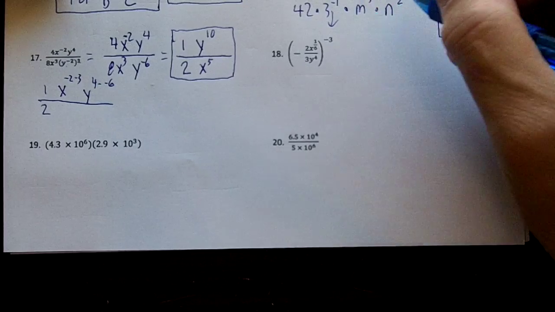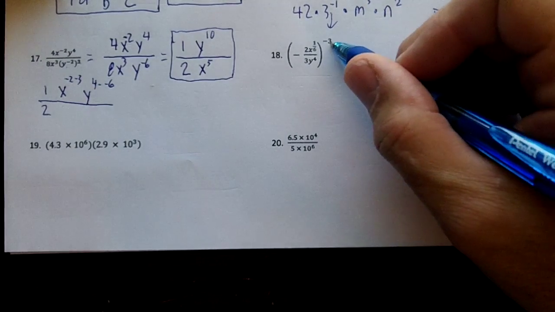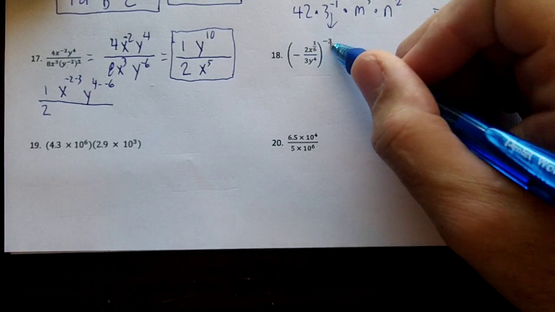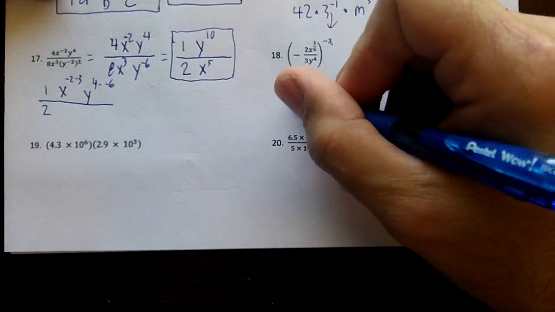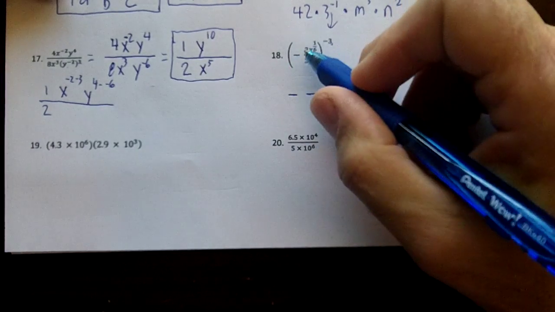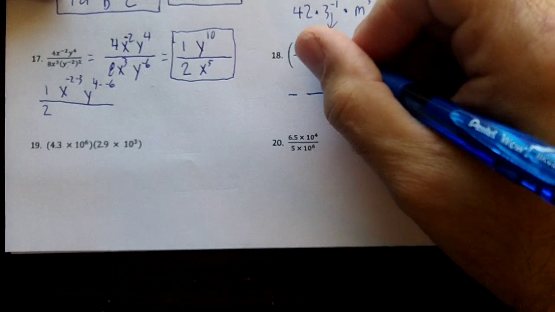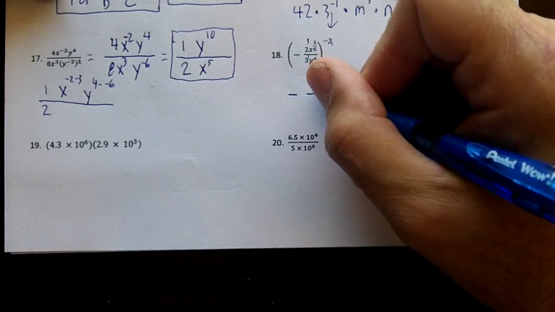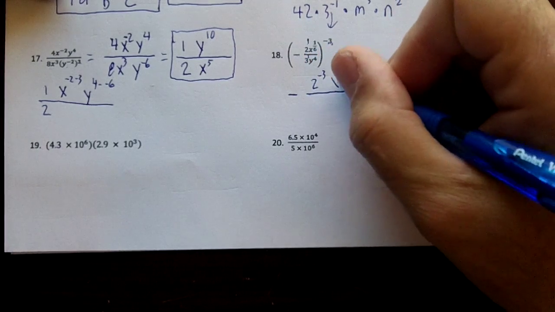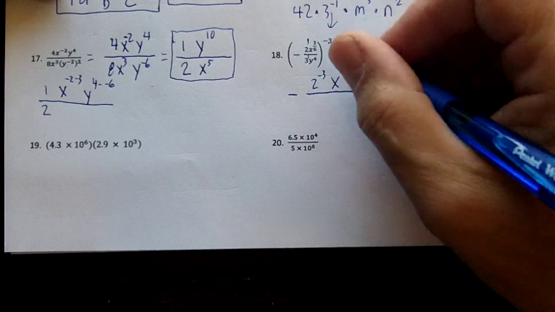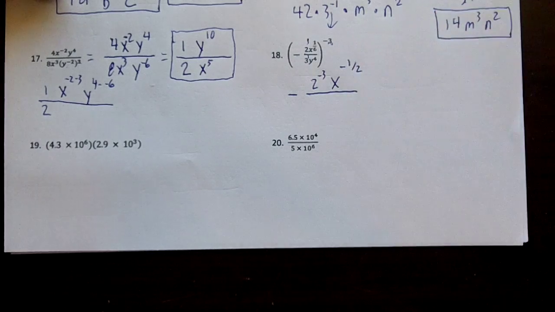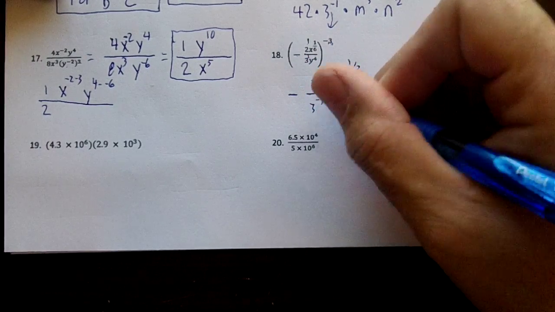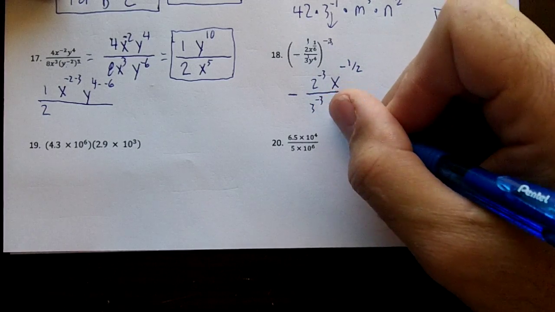Okay, let's go to the next one. We're going to multiply everything by the negative 3 exponent. The negative will count 3 times, so the negative stays in the answer. Remember your 2 and 3 have a 1 exponent. So 1 times negative 3 is negative 3. X, 1/6 times 3 is negative 1/2, isn't it? And then we're going to have 3 times 3 to the negative 3 and y to the 12th.